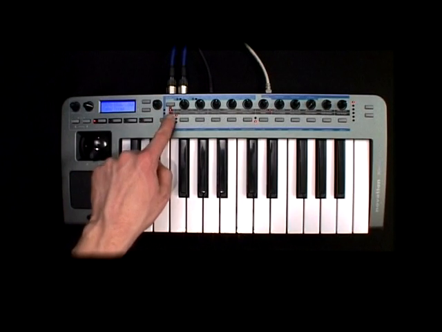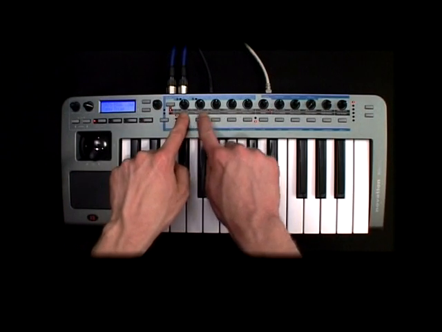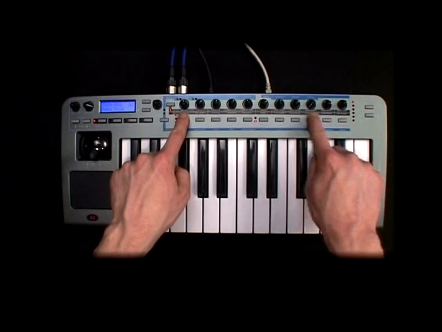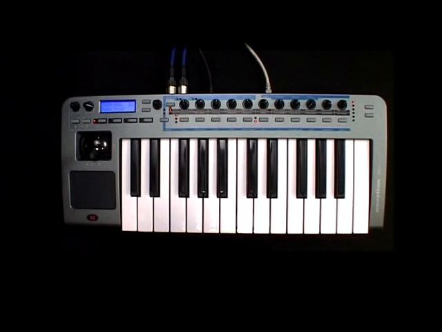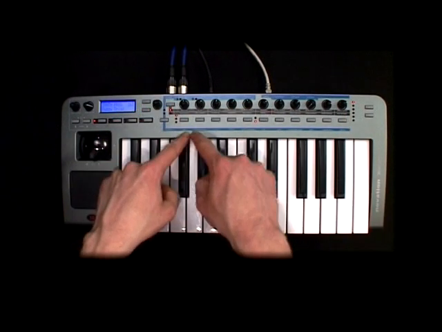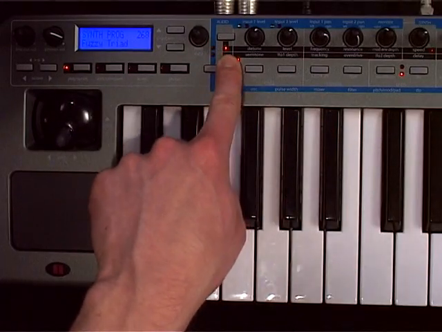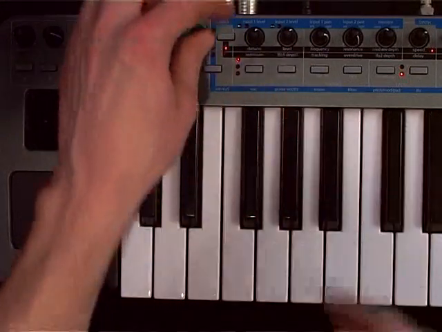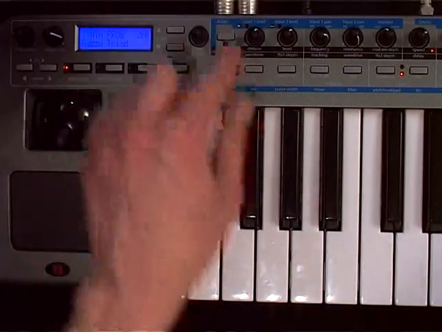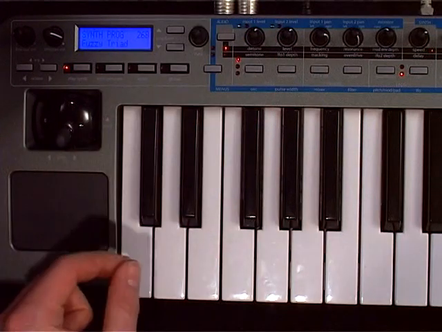With the top LED lit, the knobs control the top row of parameters here. So for my oscillator section, which is these 4 controls on the end here, with the top LED lit, these controls here control my fine tuning, my detune, and my oscillator level, like so.